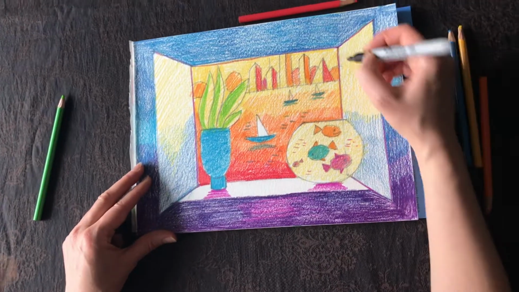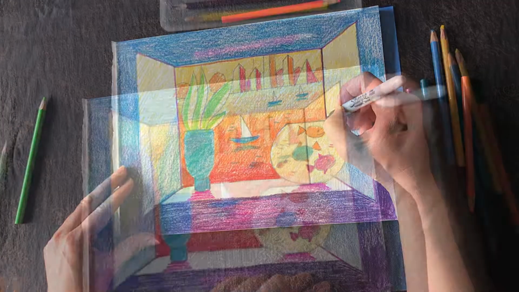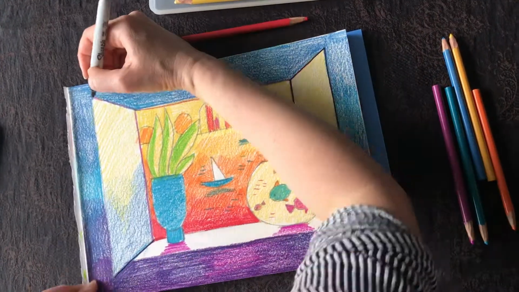And I decided to use a black marker. This is how black marker looks. It looks absolutely great if you outline it.